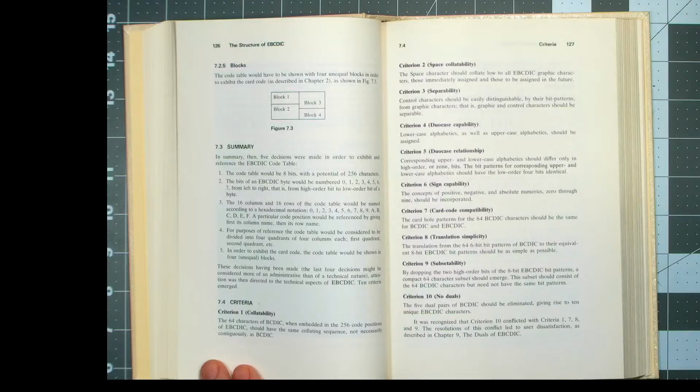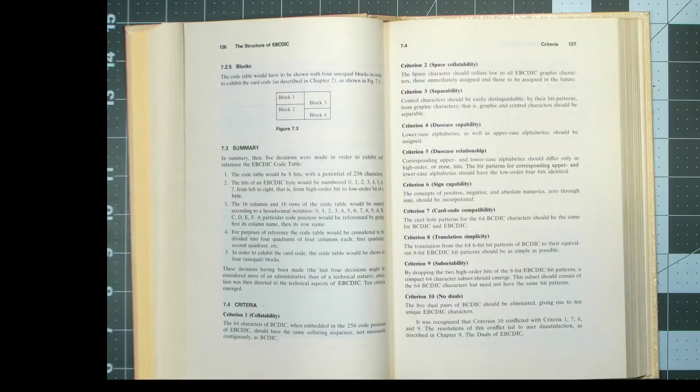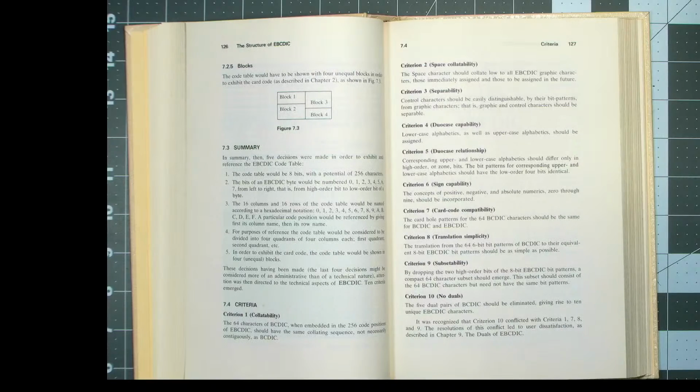The code table will be divided into 4 quadrants, and in order to exhibit the card code, the code table would be shown in 4 unequal blocks. Whatever that is.